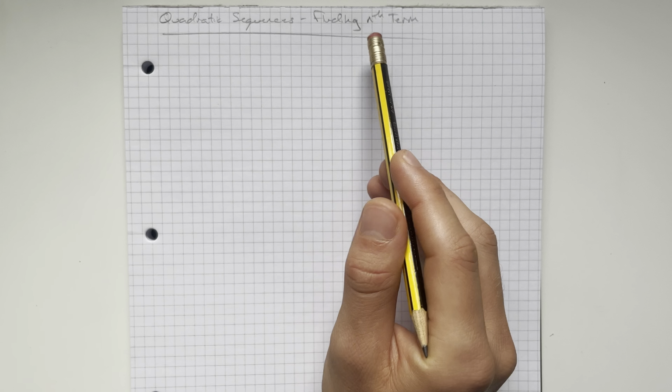Hello! Today I'm going to show you how to find the nth term of a quadratic sequence. So first off, what is a quadratic sequence? It's a sequence where the second differences are all the same, or the first differences follow an arithmetic sequence. Those two things mean the same thing.